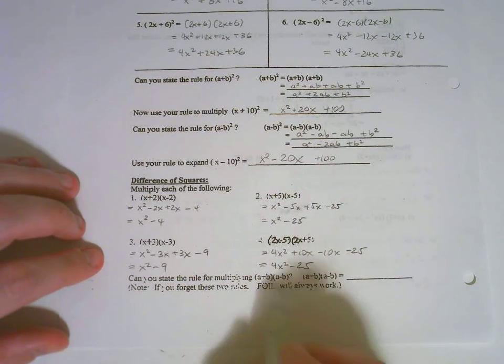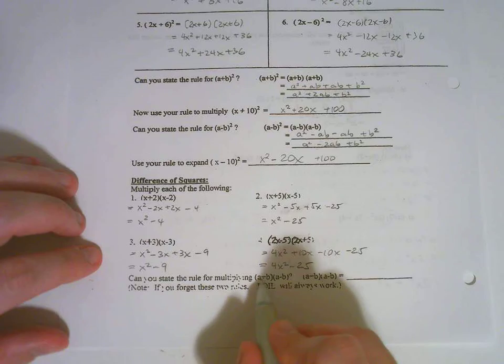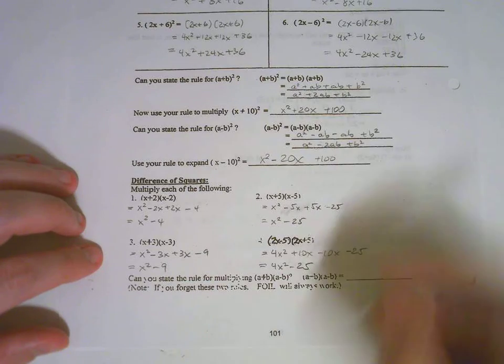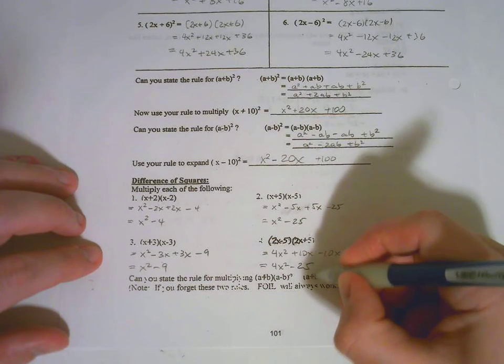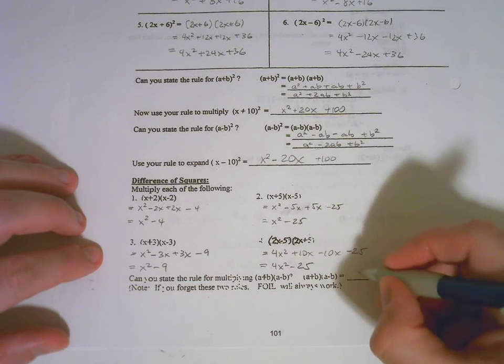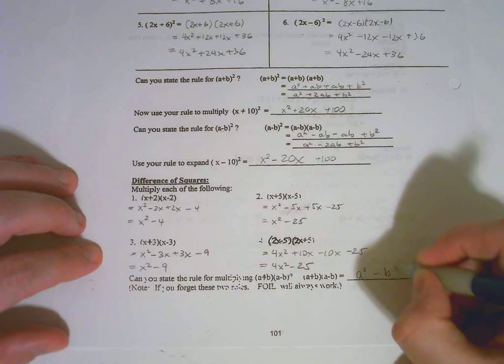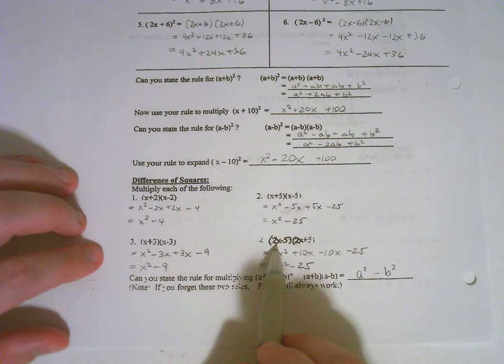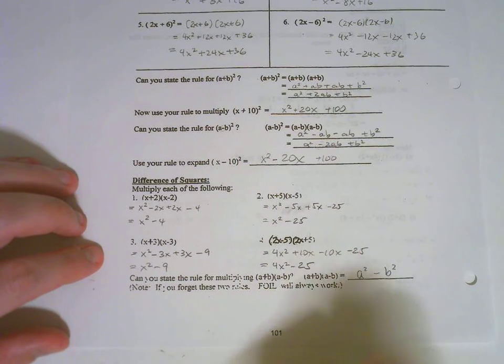Now in general, when I'm multiplying these conjugates together, where it's a minus b and a plus b, let's fill that in. So one of them's adding and one of them's subtracting. And what's going to happen is that these are just going to be this. It's going to be whatever a squared is minus whatever b squared is. So here, this squared is 4x squared, this squared is 25, and we're subtracting in between.